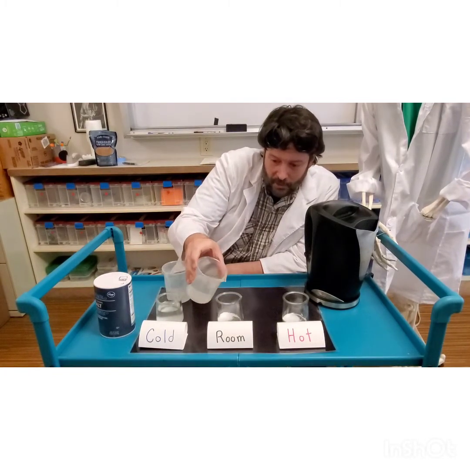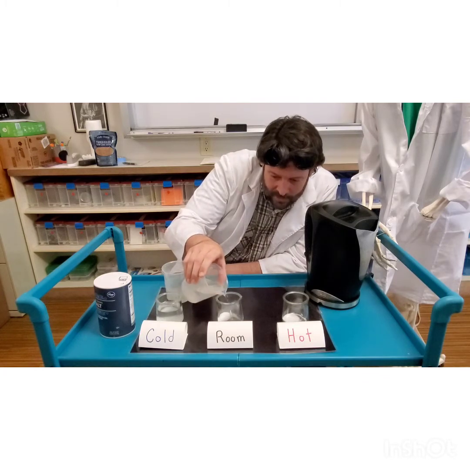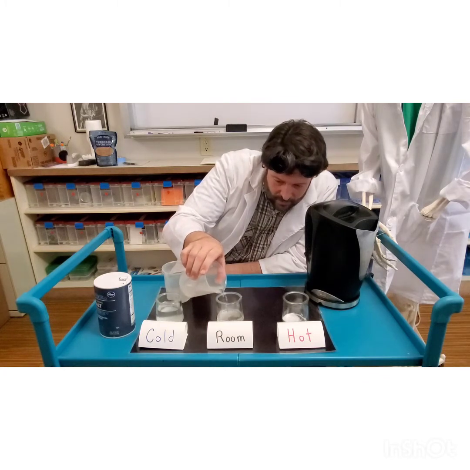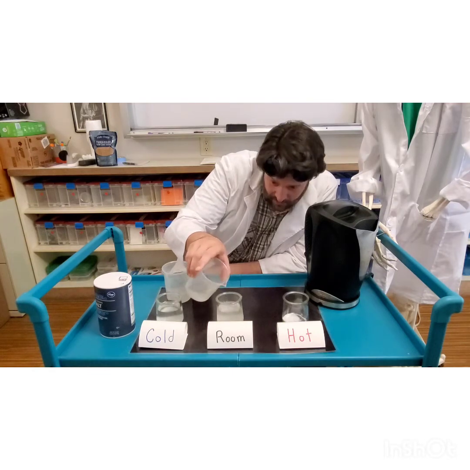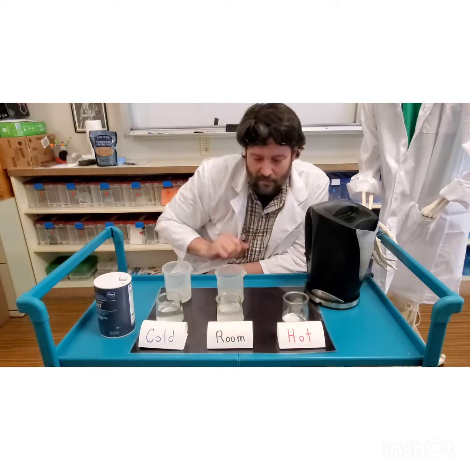Now I'm putting my lukewarm water in, which is my room temp water. Just see what that's going to do. Fill it up to about the same level. I'm trying to put about the same amount of water in.